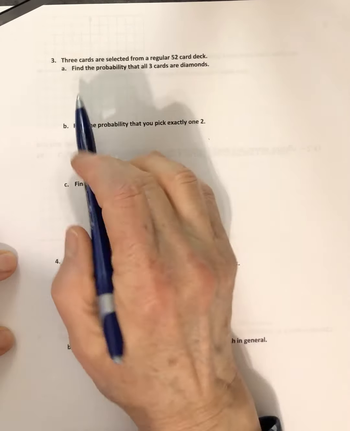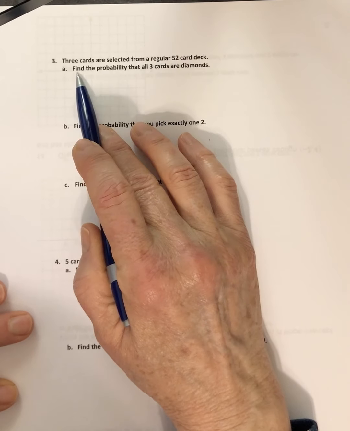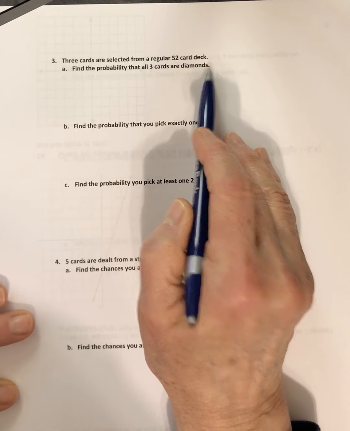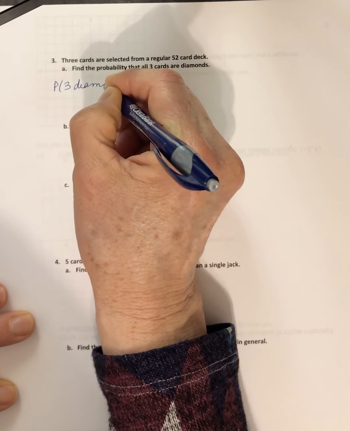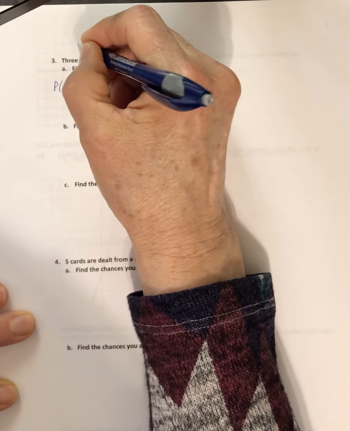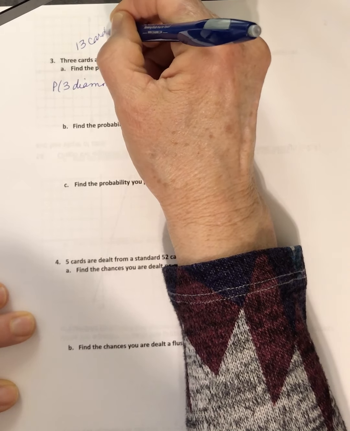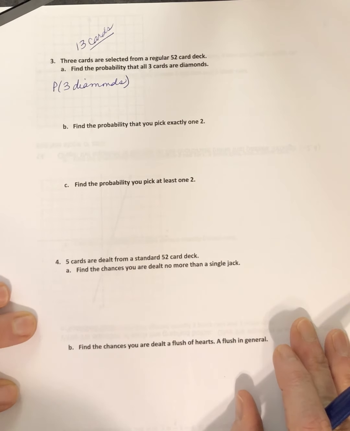All right, we have some more applications here. Number 3, we have 3 cards selected from a regular 52 card deck. Find the probability that all 3 cards are diamonds. Okay, remember in a regular deck of cards, there are 13 cards in a suit. There are 4 suits, and the diamond is one of the suits.